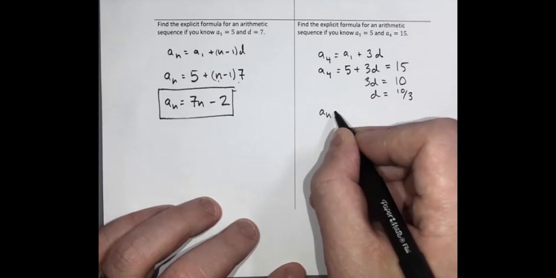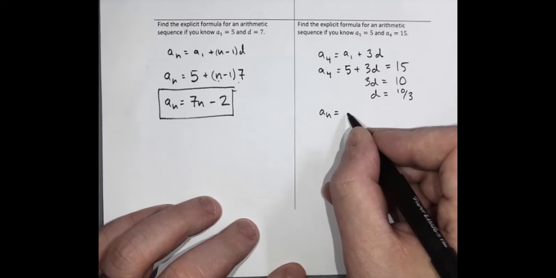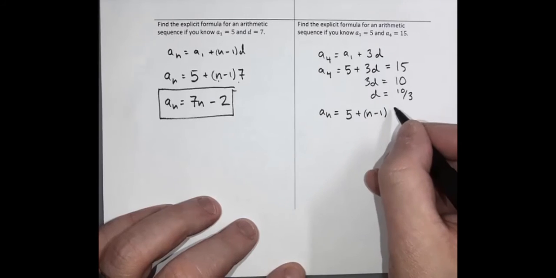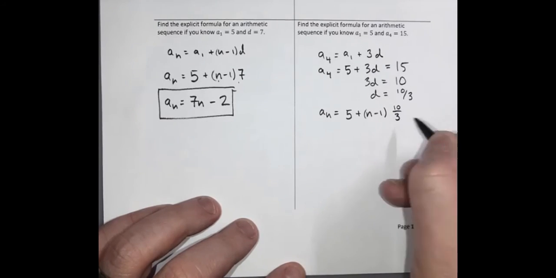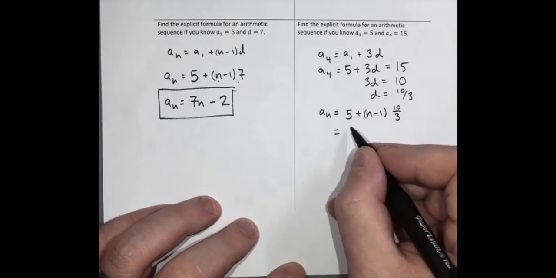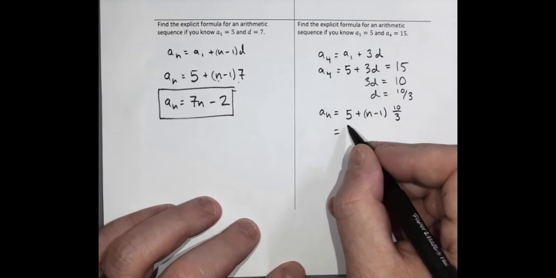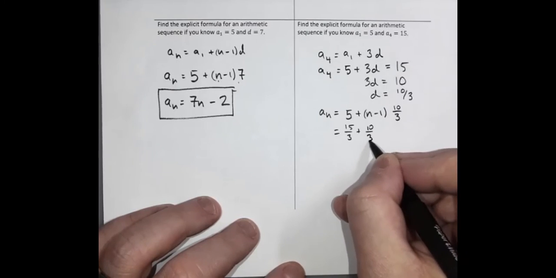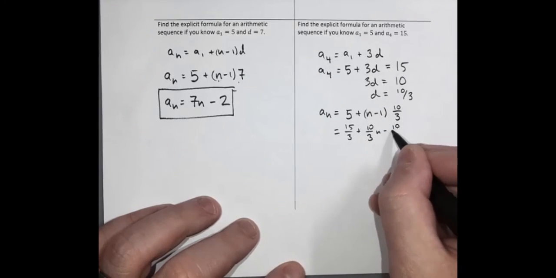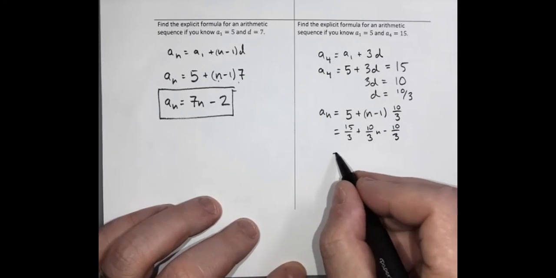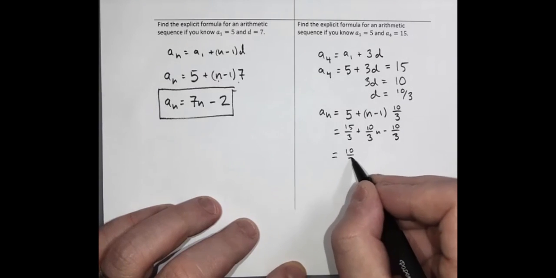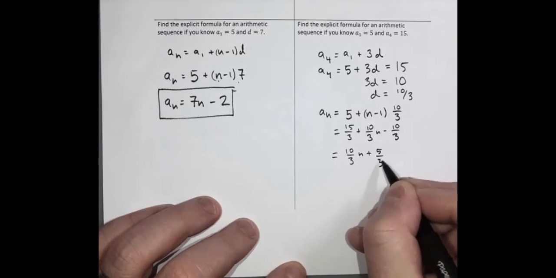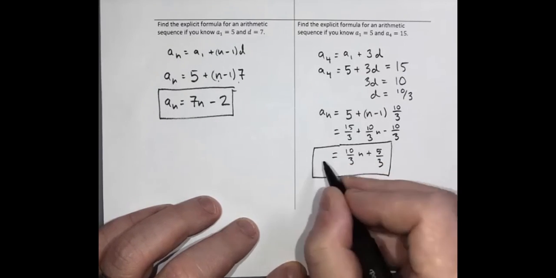So my explicit form would be a sub n equals the first term plus n minus 1 multiplied by that common difference, which we find to be 10/3. And again, if you want to do a little simplification here, let's change this into 15 over 3 plus 10 over 3 n minus 10 over 3. And so you might wish to call this 10/3 n plus 5 over 3, which is another way of writing that explicit form.